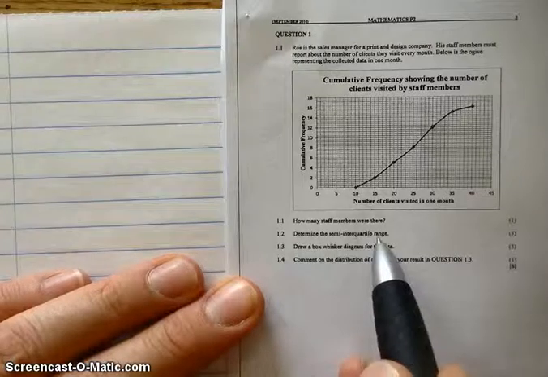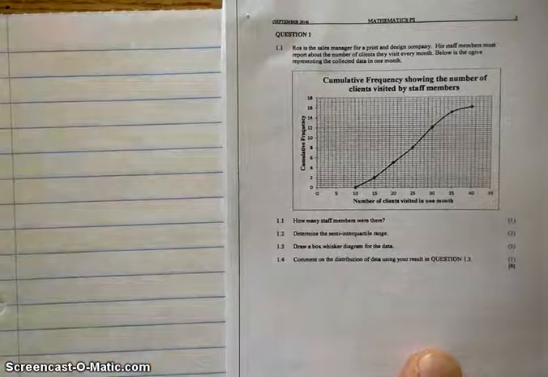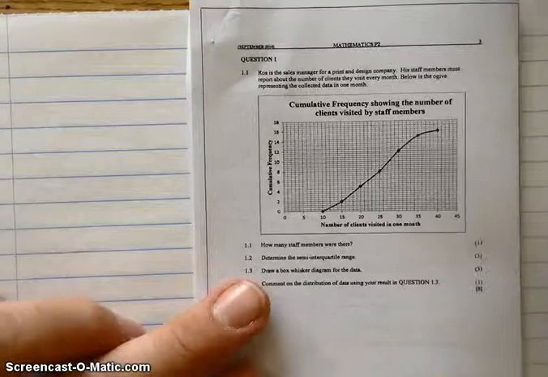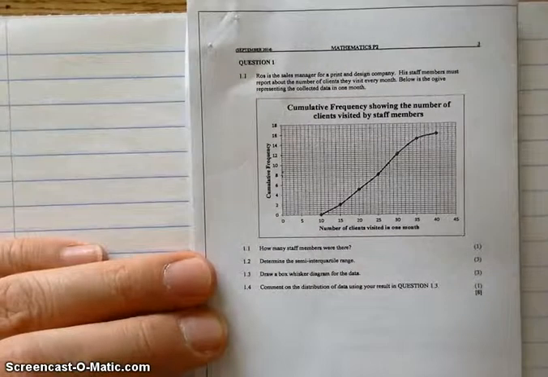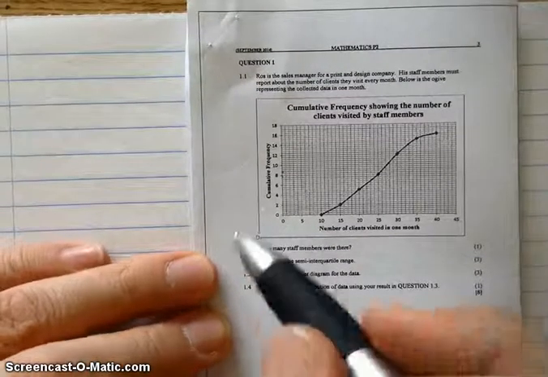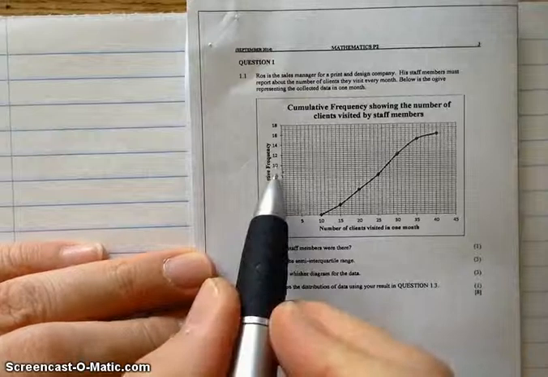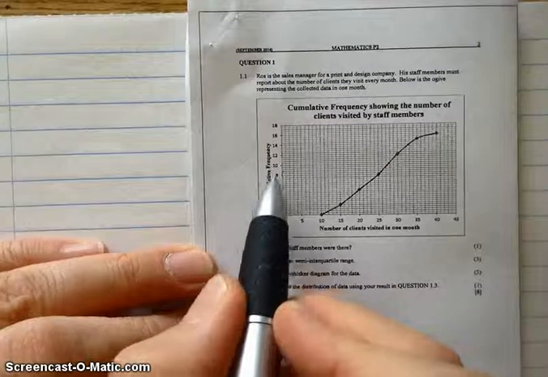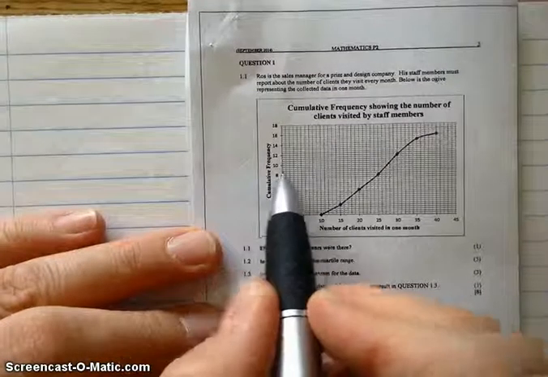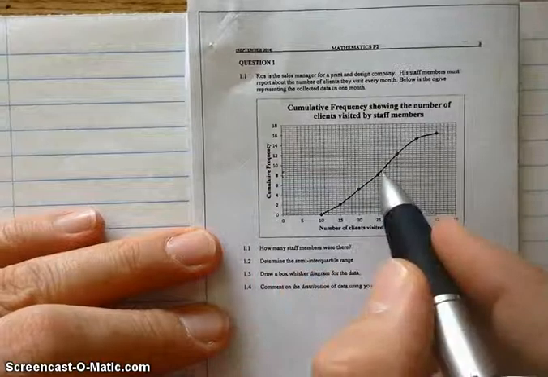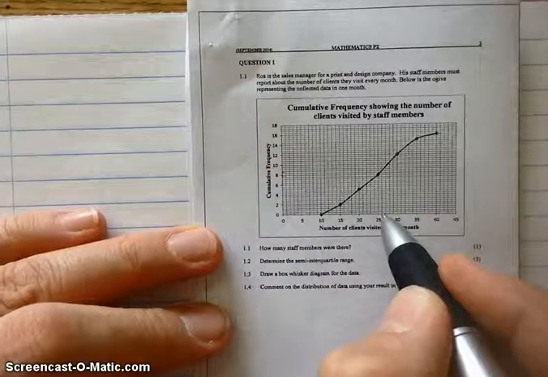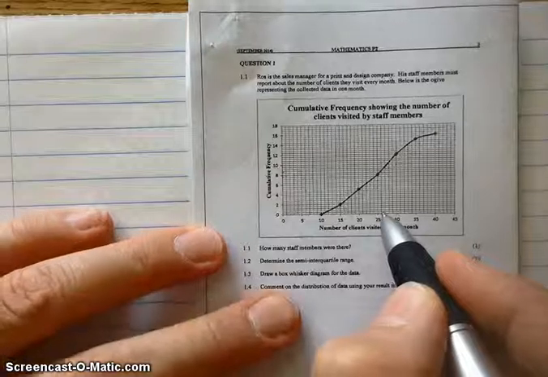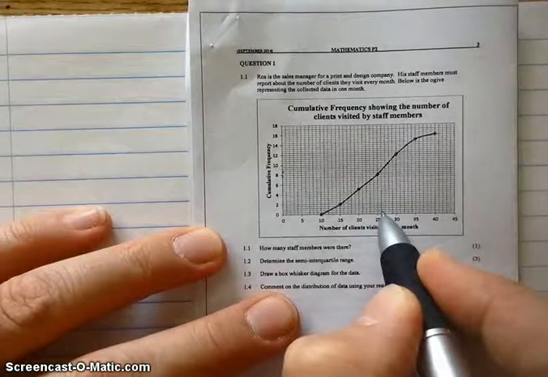Determine the semi-interquartile range. Now, the semi-interquartile range you will find from working it out from your axis here. The median will be found by looking at the middle of my spread of 16 values, so that will be between 8 and 9. So if you then go towards the ogive and down, you get to about 26. So that will be your median.